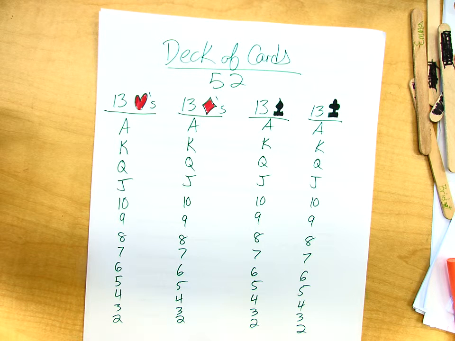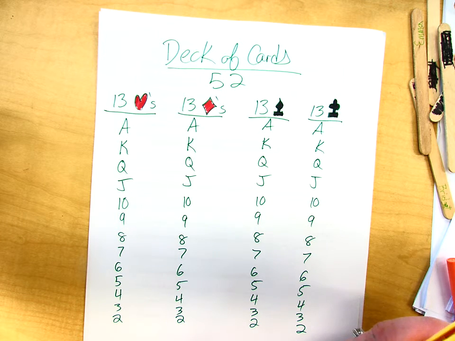Yep. I can't do that in my head. Oh, the number 2 diamond. Right. 2 of diamonds.